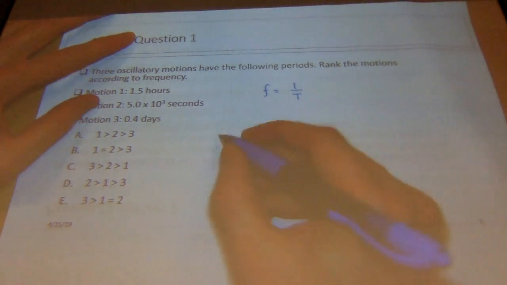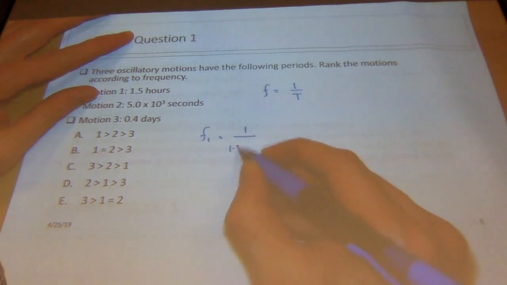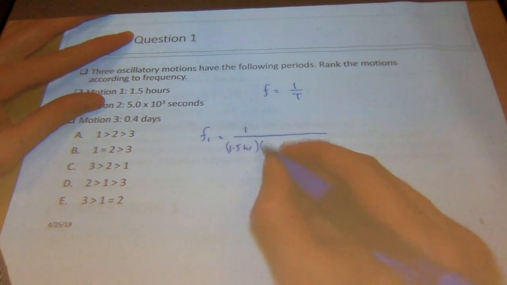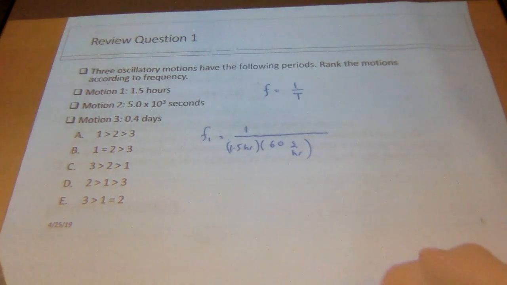So I'll do F1 here, which would be 1 over 1.5 hours, and then 60 seconds per hour. So that's a simple, straightforward one.